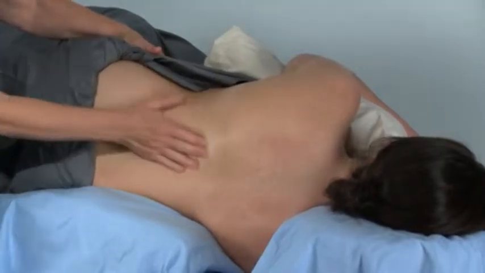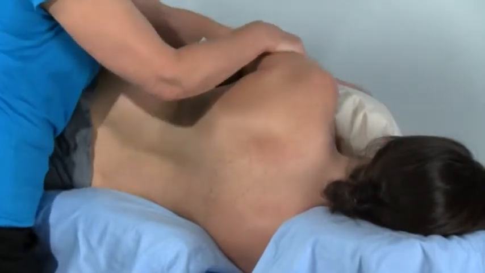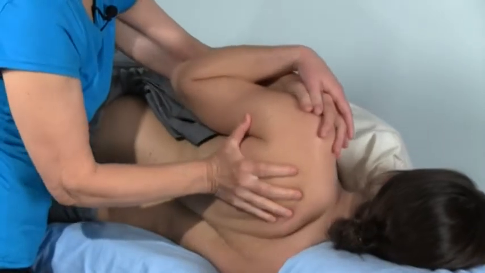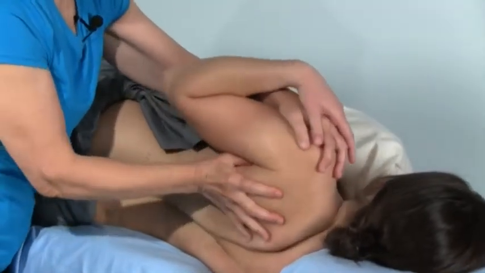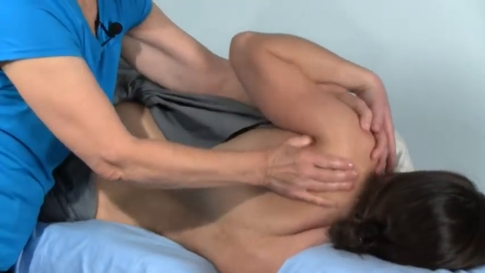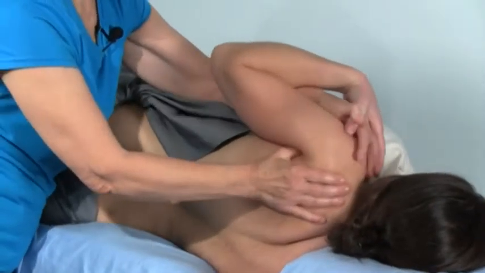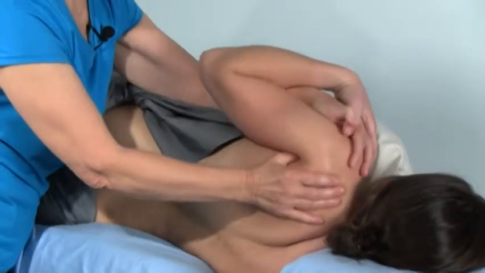When we move to working with the arms, I love to do things that mobilize this pectoral girdle, again using the possibilities of motion that the side-lying position gives me. You see me stabilize her hand a little bit more here.